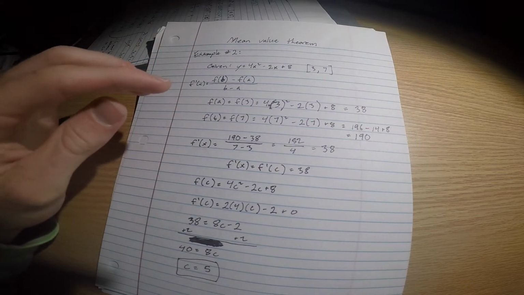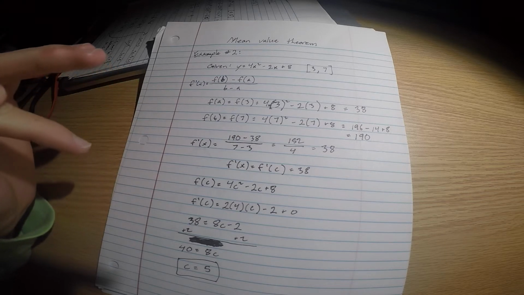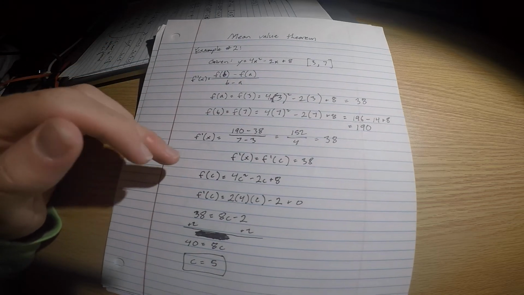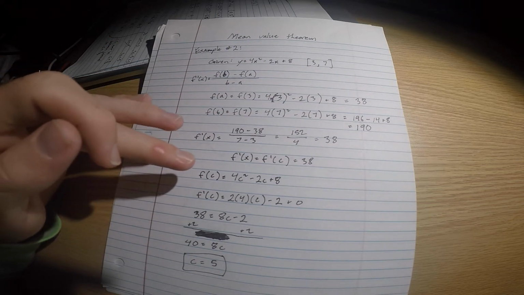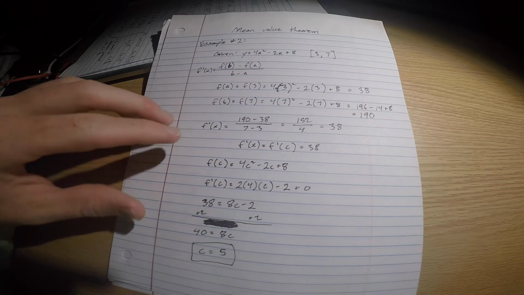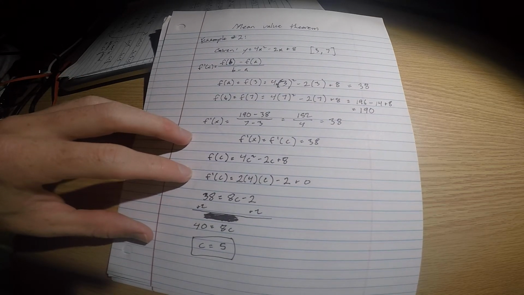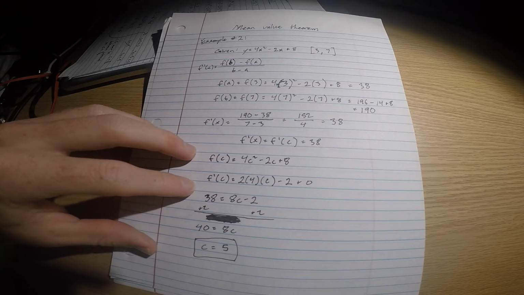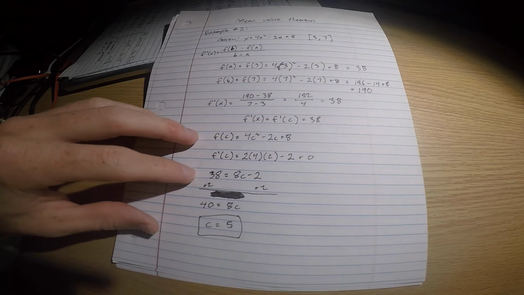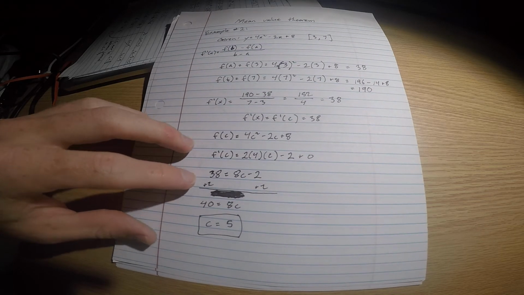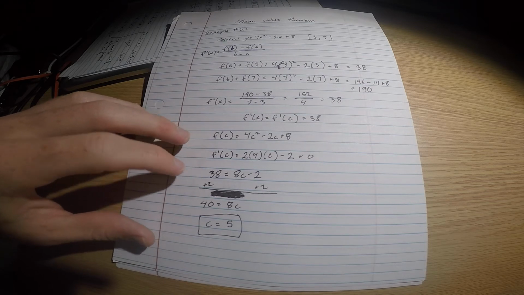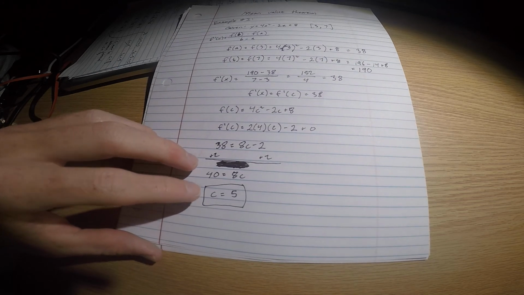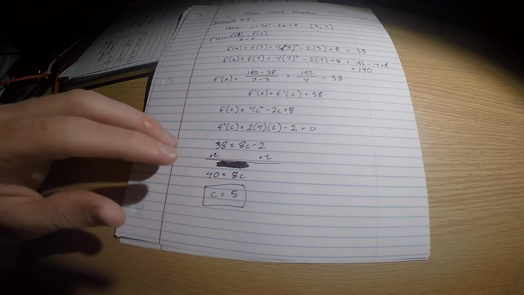So now to find the f prime of c, we substitute x for c in our original equation. So f of c equals 4c squared minus 2c plus 8. And then our f prime of c equals 8c minus 2. And then we plug in f prime of c, which we know is 38. So 38 equals 8c minus 2. We're solving for c, so we move the 2 to the other side. So we get 8c equals 40. And then there we have it, c equals 5. That's the mean value theorem.